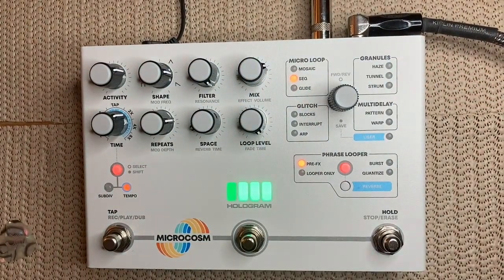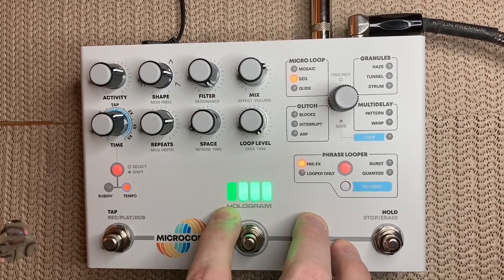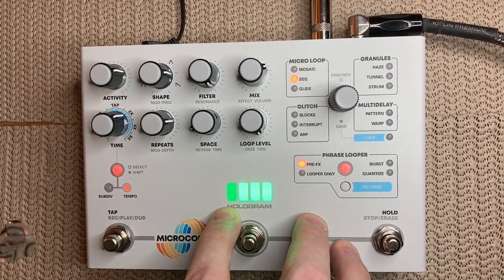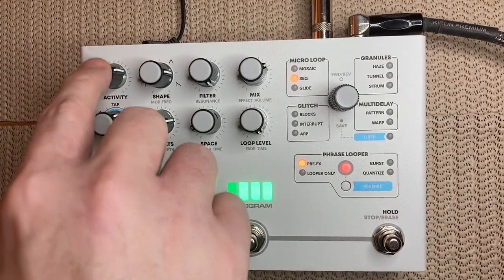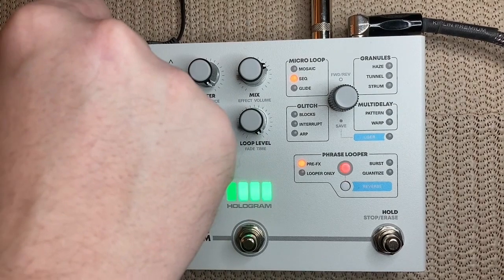For sequence, A has live samples that are filtered and shuffled into random rhythms. The activity knob introduces various filter variations.